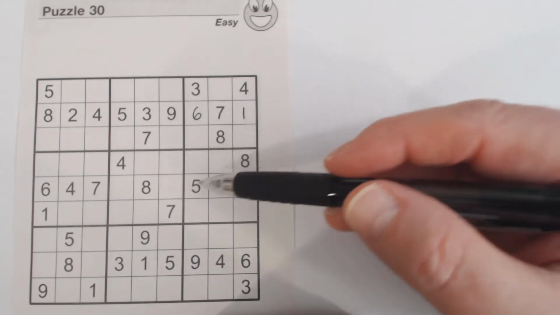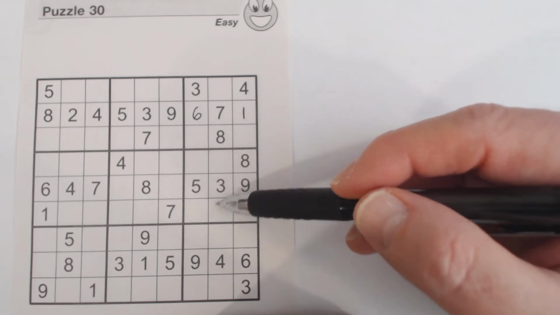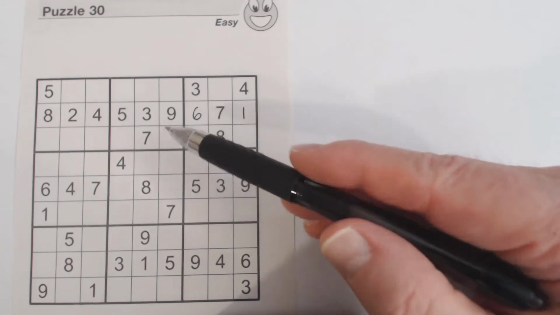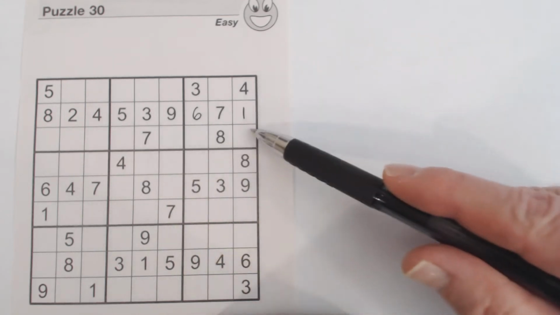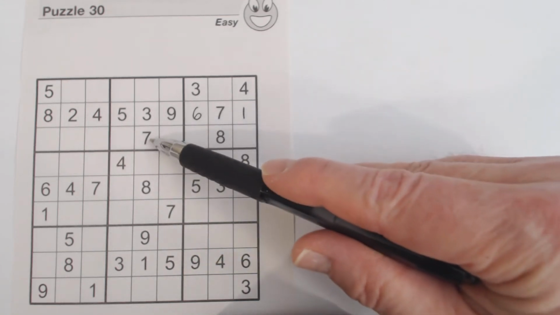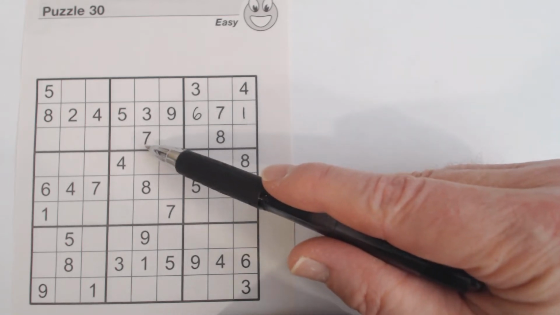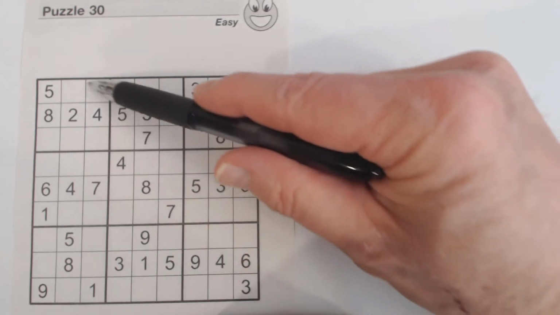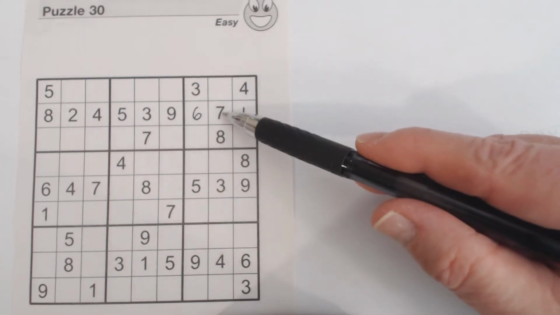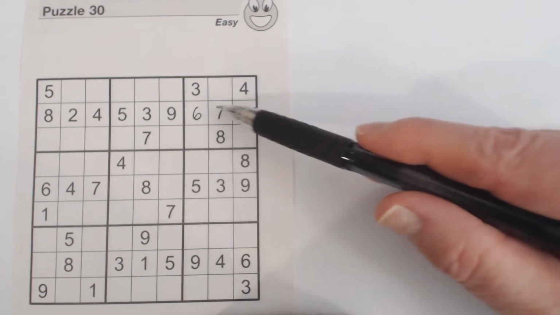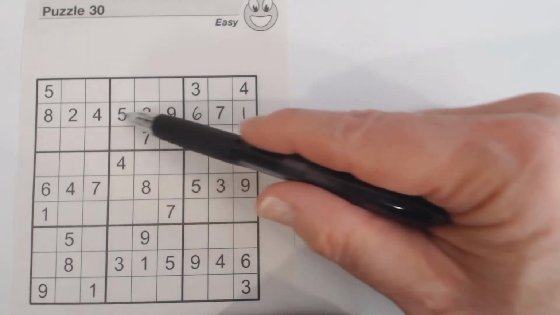And when you look at sections like that, you can narrow down what numbers are missing. Let me look at this top section right here. We've got a 7 in this box already and a 7 in this box already. So we know only one 7 is missing, and that's in this box. It can't be in this row because there's a 7 there already, and it can't be in the middle row for 2 reasons.